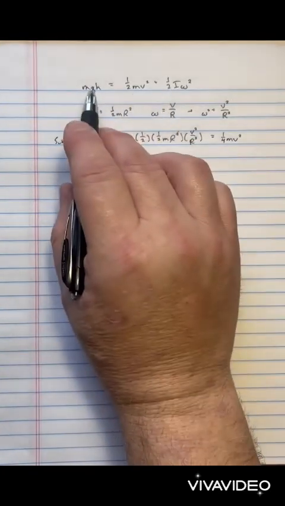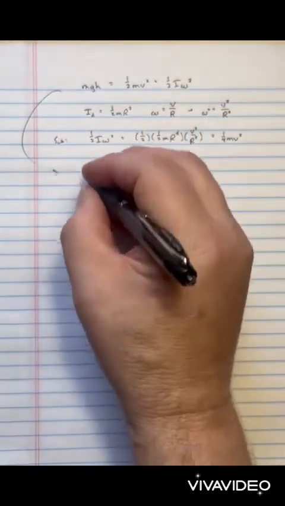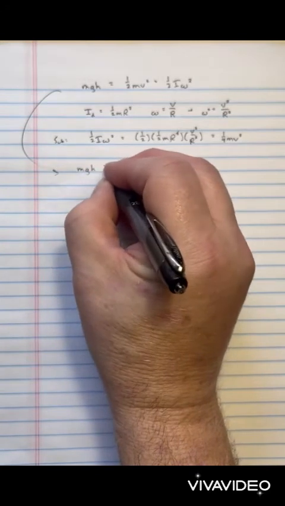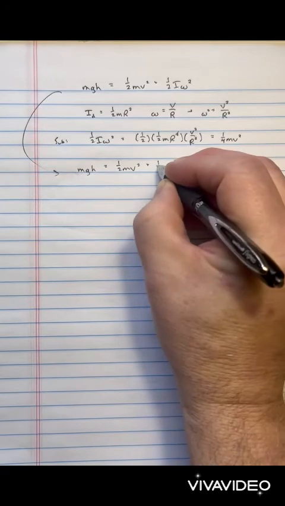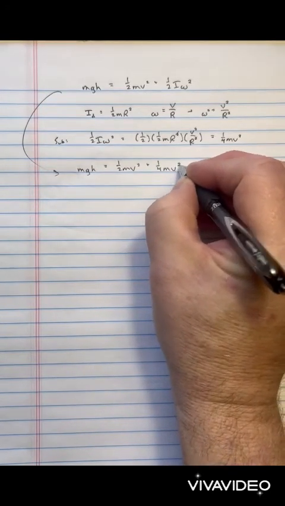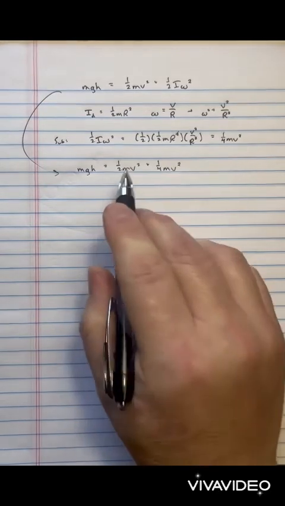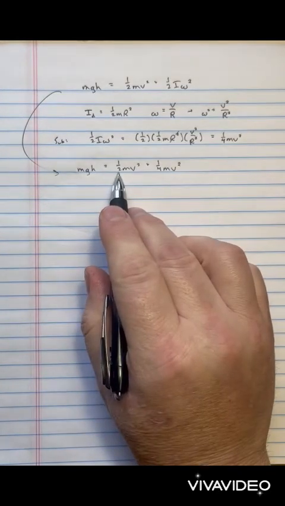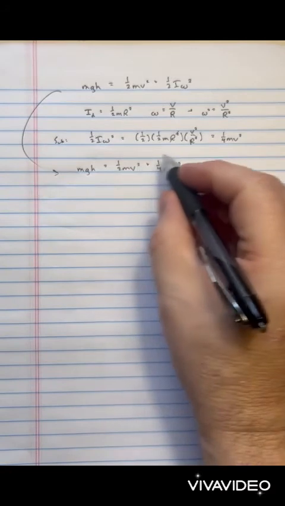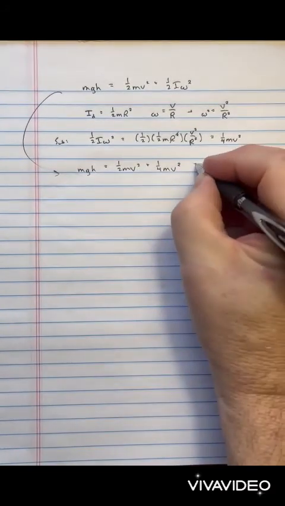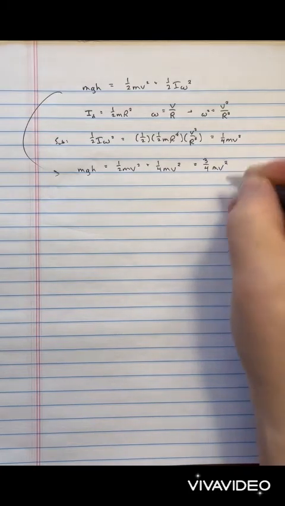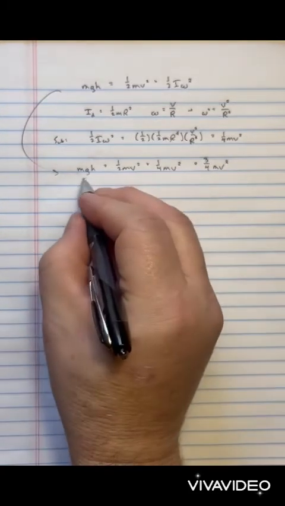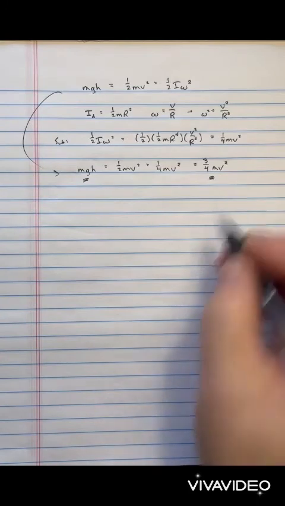Now, let's take it and put it back into this equation. So, mgh is now equal to 1/2 mv squared plus 1/4 mv squared, like that. All right. Well, 1/2 is the same as 2/4, right? So 2/4 plus 1/4 is 3/4, if you will, mv squared. So we have this equals this here.